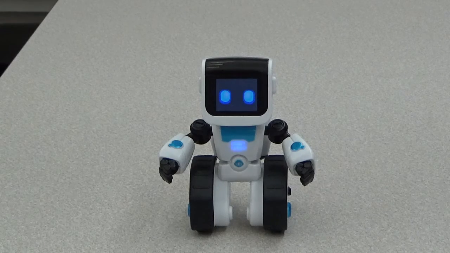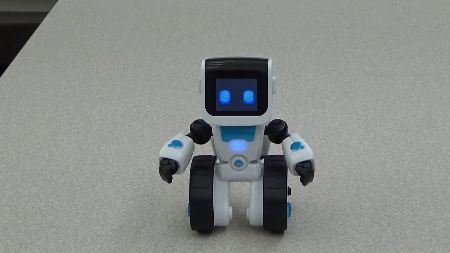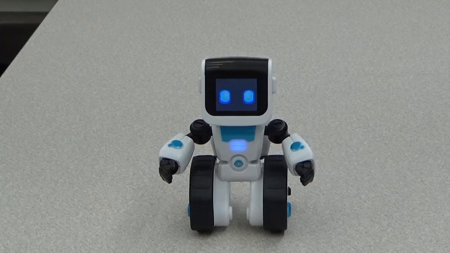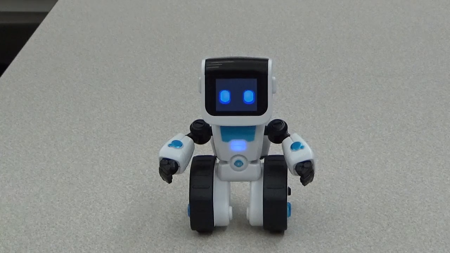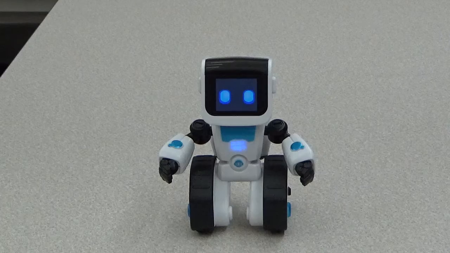But in any event, this is our Coji robot that is part of our library's collection. I hope you had fun watching this Coji mini-series, and I hope you learned a little bit today. I certainly enjoyed filming this series. And I'm looking forward to introducing our next toy or game or robot next time.